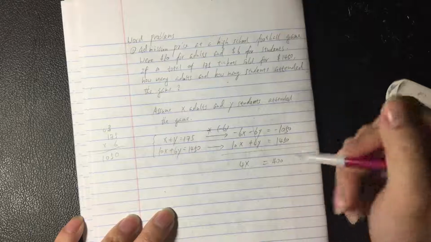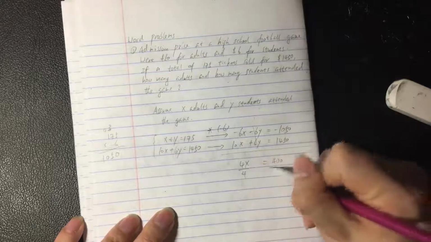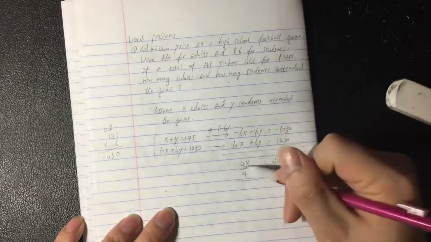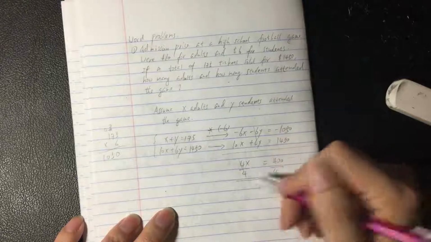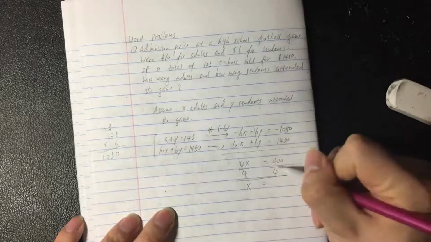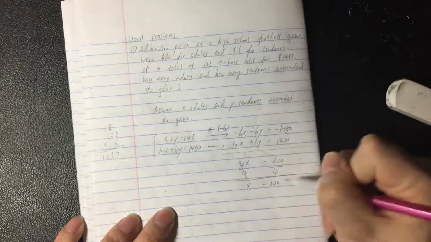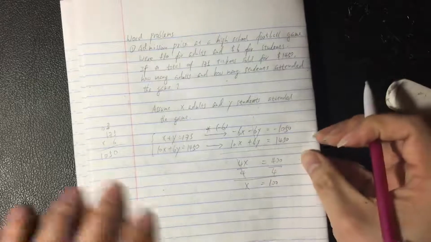In order to get x by itself, I can divide both sides by 4. So the number 4 on the top and the bottom get cancelled. I get x by itself. 400 divided by 4 is 100. So I get x is 100.